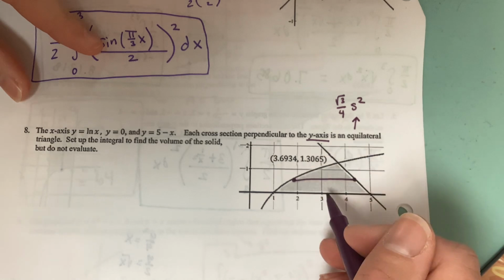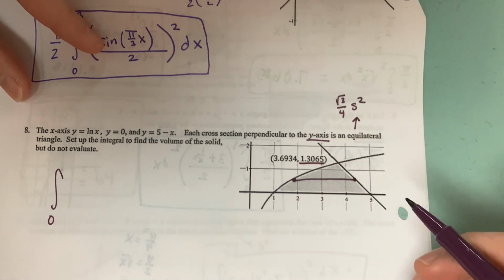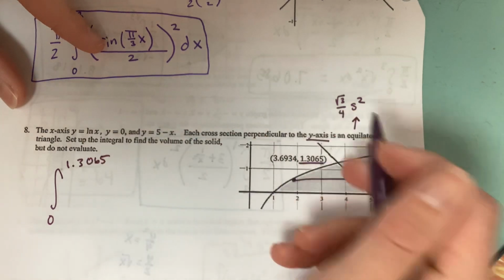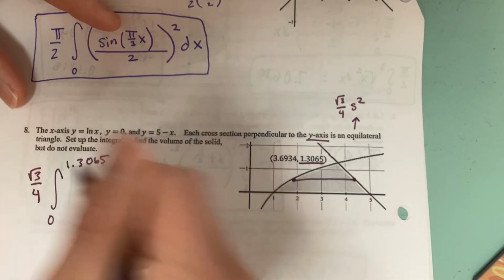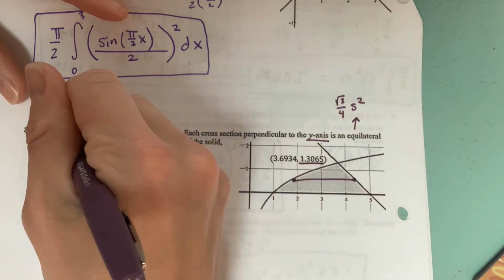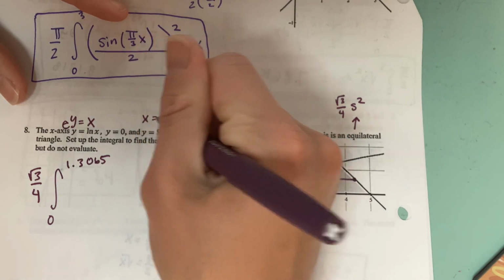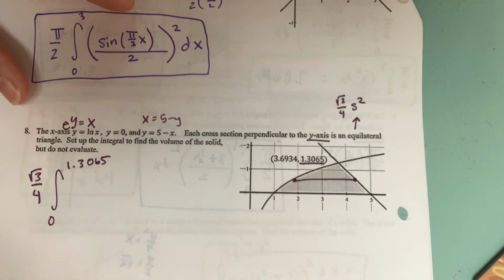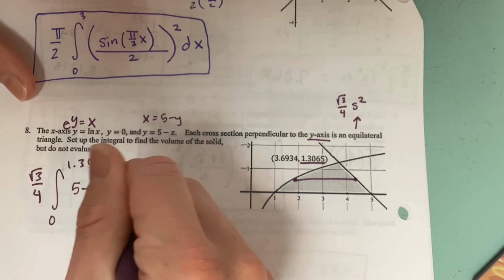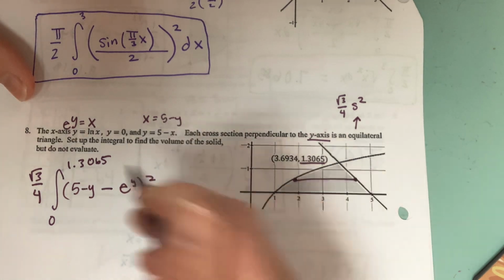Okay, since we are in terms of y, my bounds have to be y bounds. The square root of 3 over 4 is going to go in the front. And then I'm going to do right minus left. Now both of these have to be in terms of y. So e to the y equals x. And I feel like I did this one. Maybe I accidentally doubled up. Solve that one out: x equals 5 minus y. So the right is going to be the linear. So 5 minus y minus e to the y, and then all of that's being squared, dy.